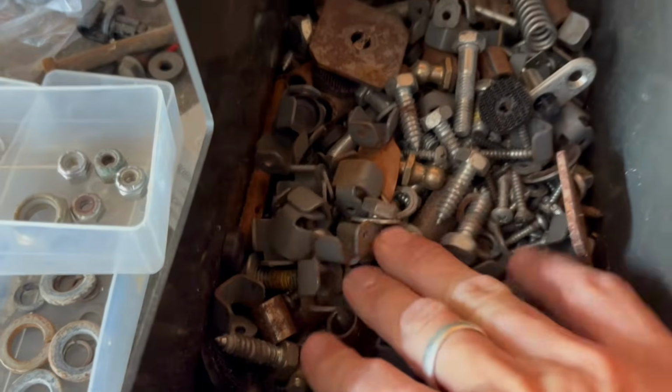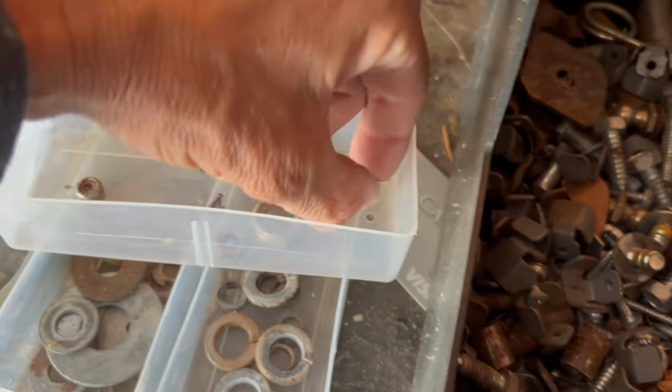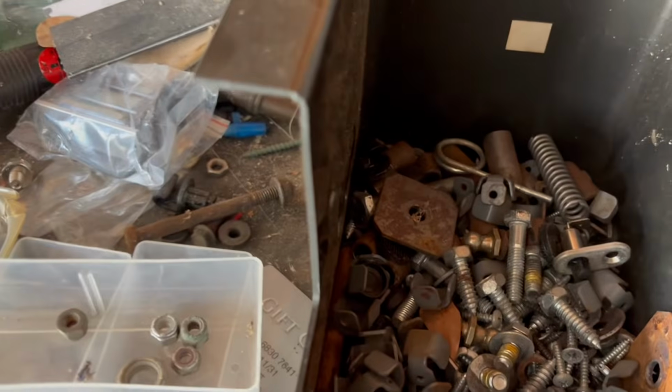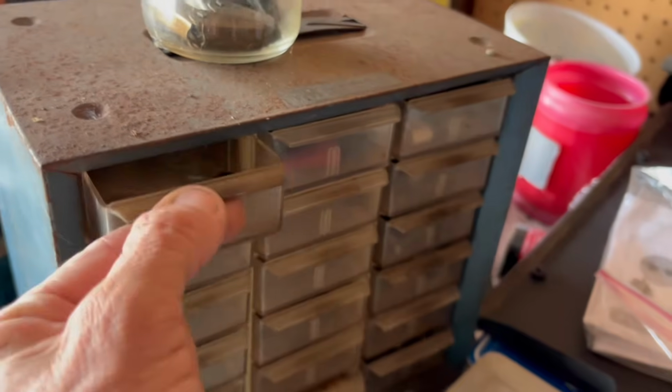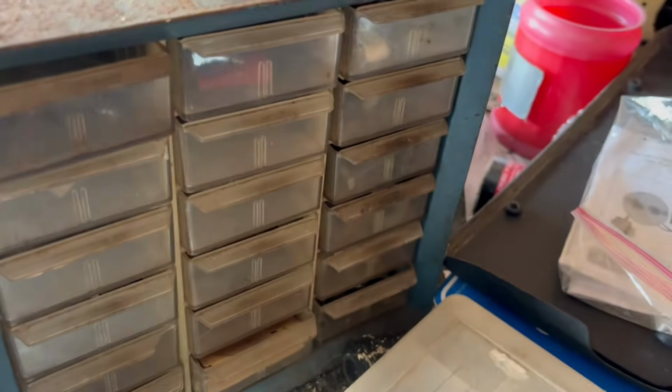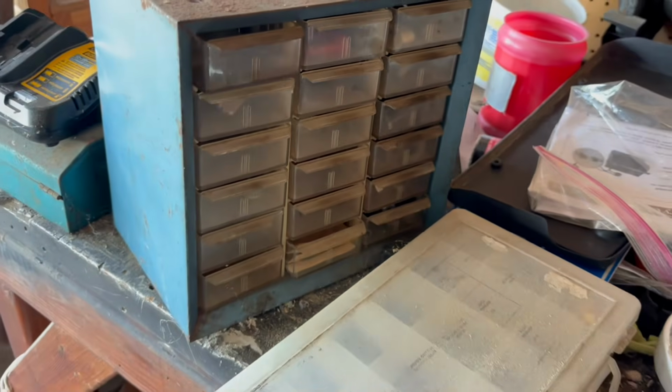Let me just try this one real quick. And I get it, honest, y'all. This was my grandpa's. I mean, there is miscellaneous anything, just because you never know when you might need it. It may be 15 years.